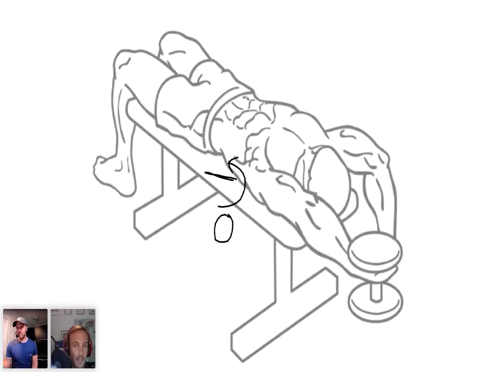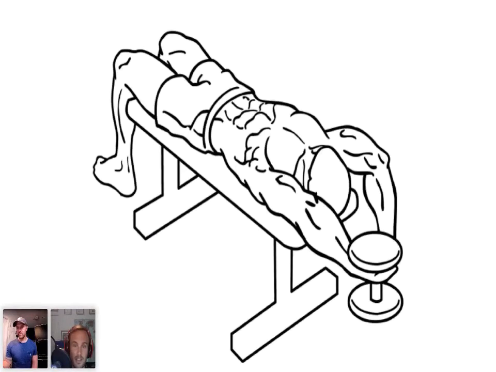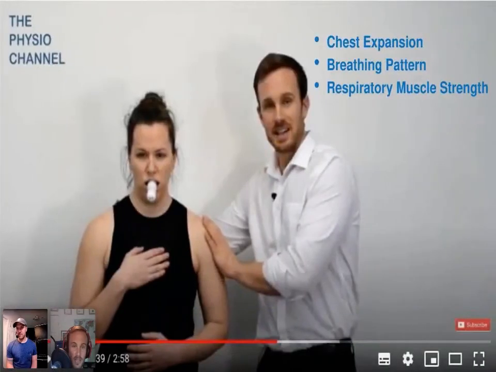I think this is a good exercise. I'll just take, there we go. I think this is also potentially a good exercise. I say potentially because we need to make sure we're not hyperextending the lumbar spine again, but these dumbbell pullovers really help to expand the chest, and in combination with breathing exercises could be an excellent exercise for rib cage expansion. So we're looking here at thoracic spine, but also rib cage expansion, which is one of the key components of successful physical management of ankylosing spondylitis.